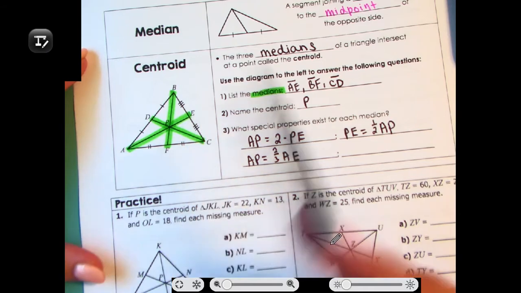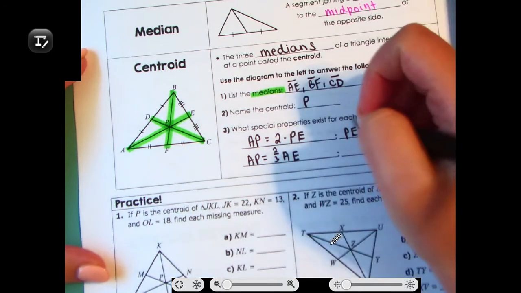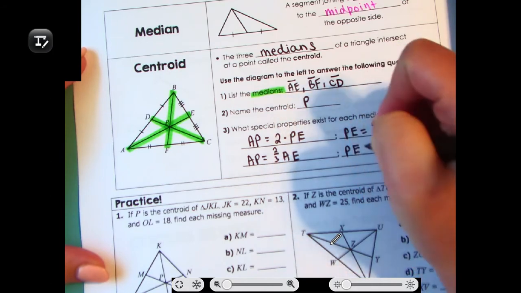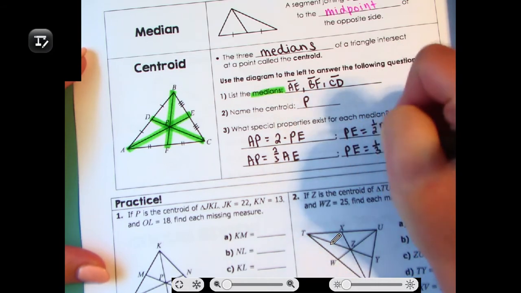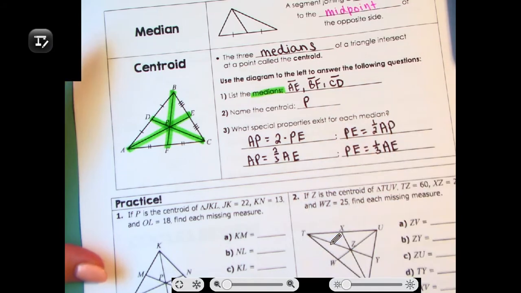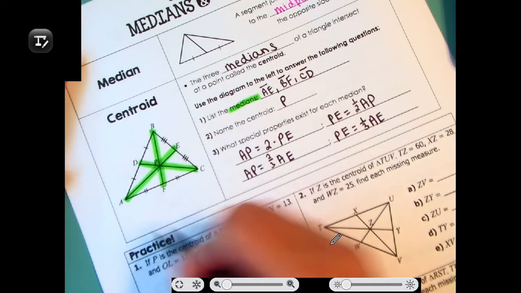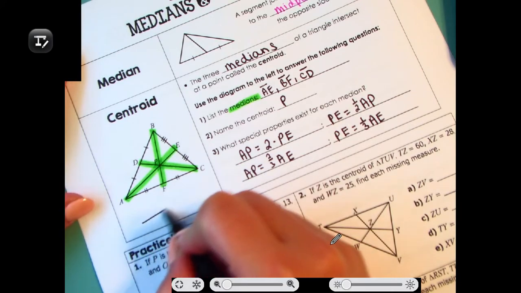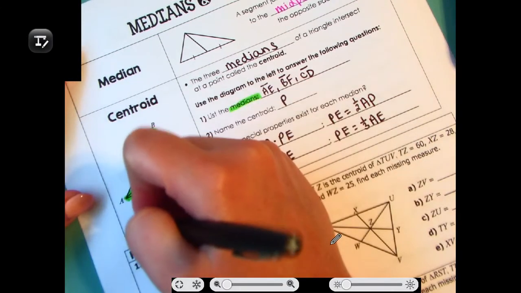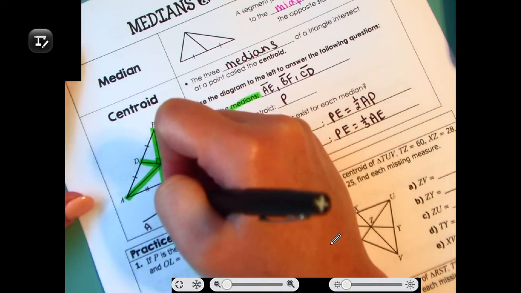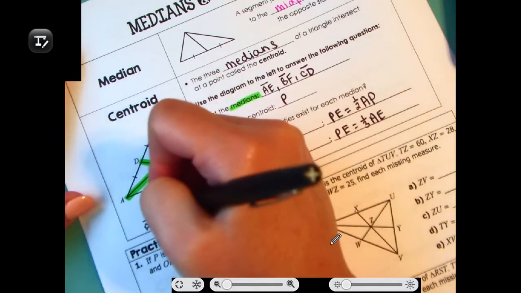So then I'm going to say that in the opposite way. That means that PE is 1/3 of AE. Imagine I take a little sketch here of AE just to show you this a little better. If you have AE, you have P right here, and then let's say we have this other point right there.